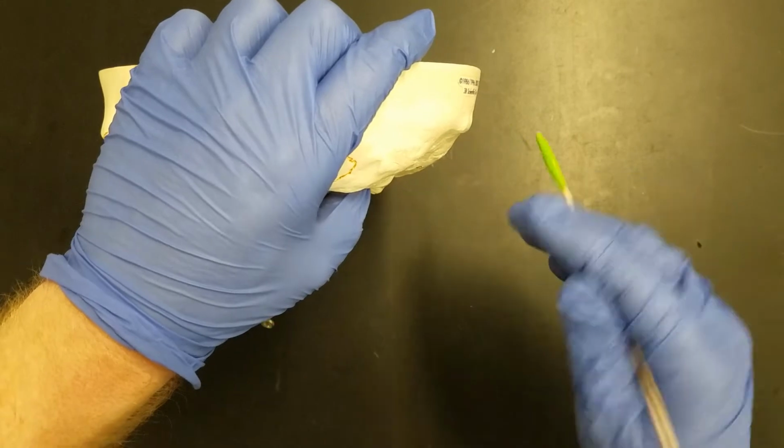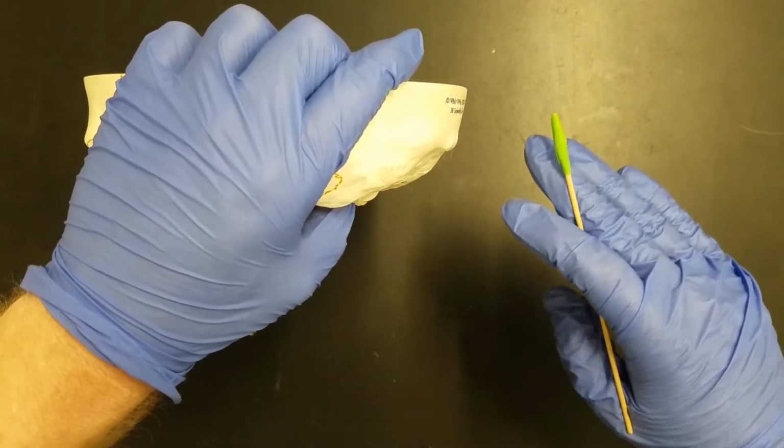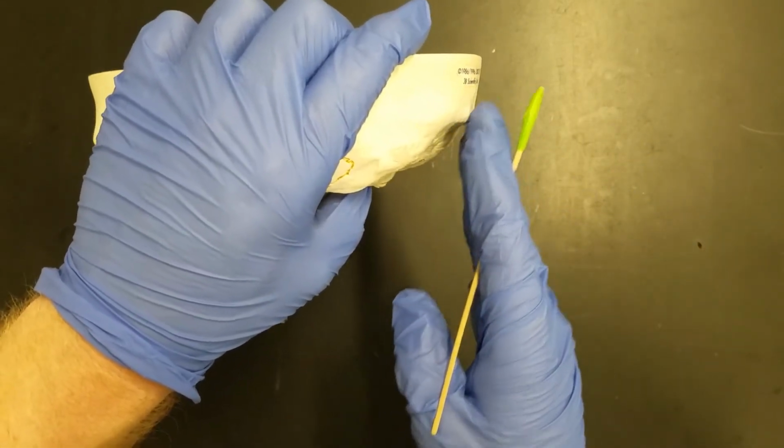You can actually feel that if you run your fingers along the back of your head. You can feel that little bump.